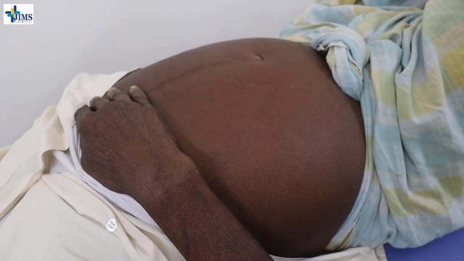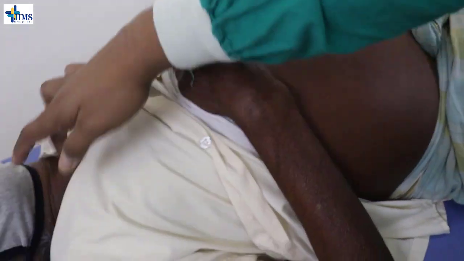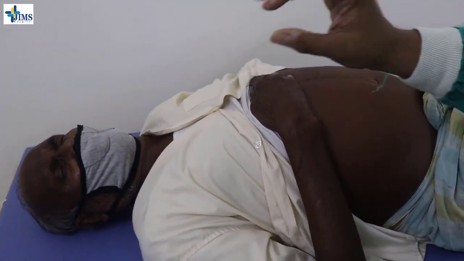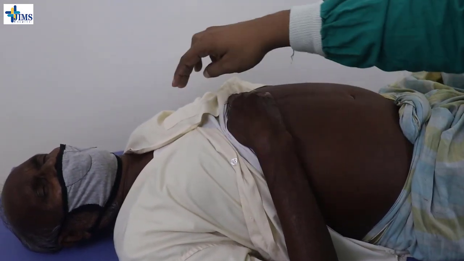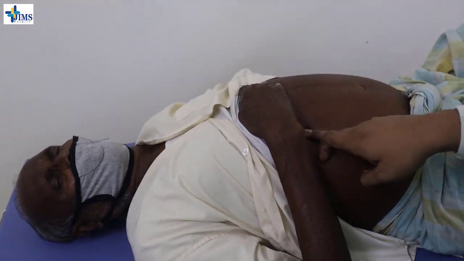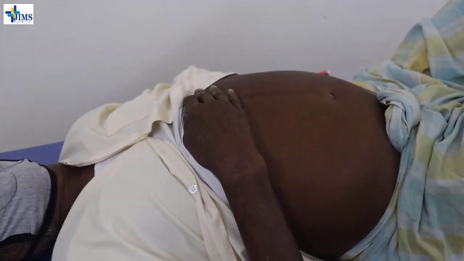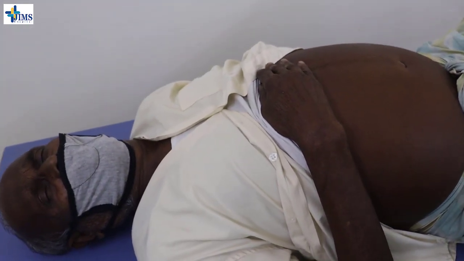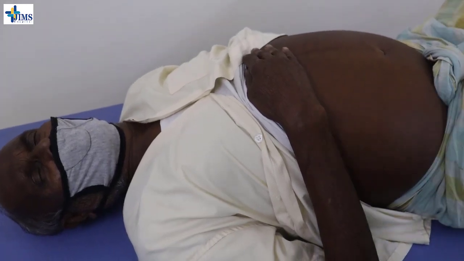Now this is the palpation of the liver. You measure the liver along the midclavicular line. It is palpable such and such centimeters from the right costal margin along the midclavicular line. So your measurement should be along the midclavicular line. And I would also want to tell you, this is the palpation of the liver.